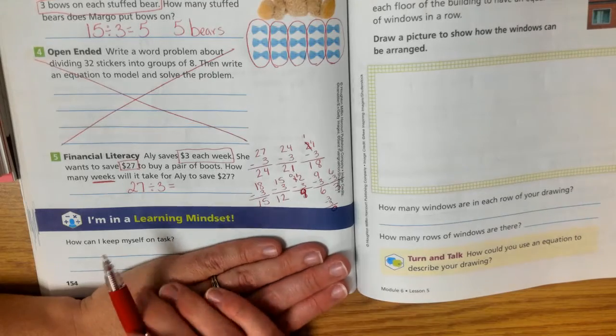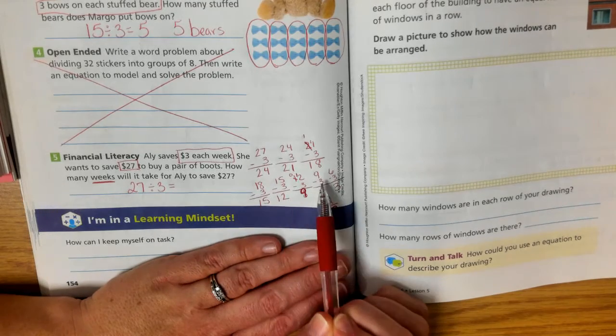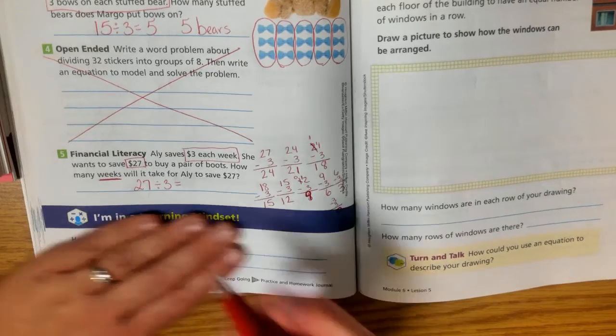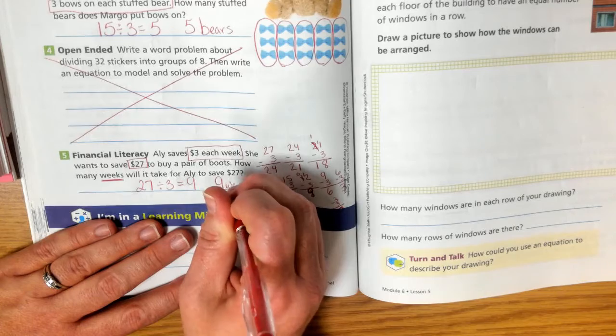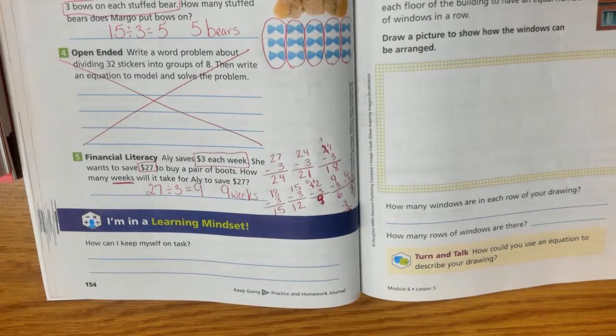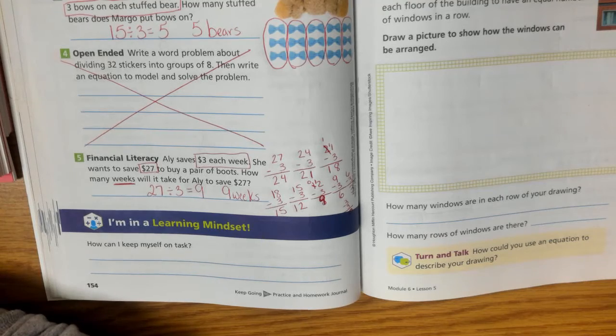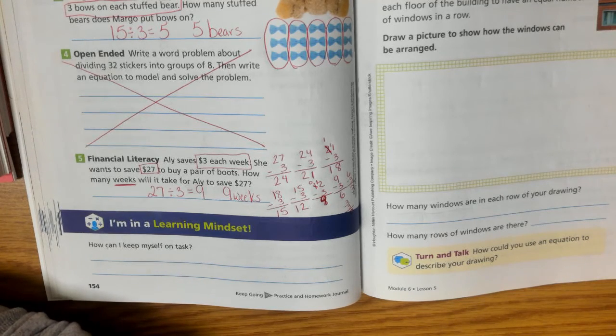So how many times did we subtract? 1, 2, 3, 4, 5, 6, 7, 8, 9. So it's going to take her 9 weeks to save enough money to buy a pair of boots. That's just a little bit over 1 month for her to save enough money for her boots.